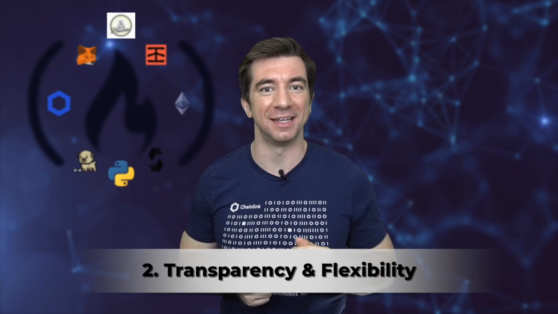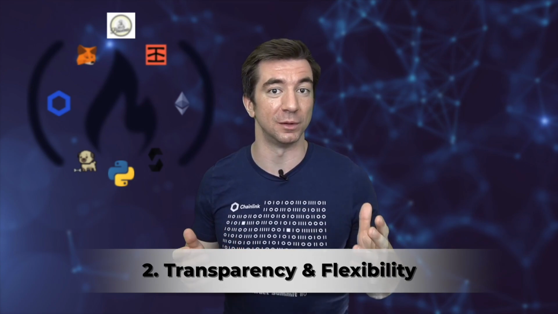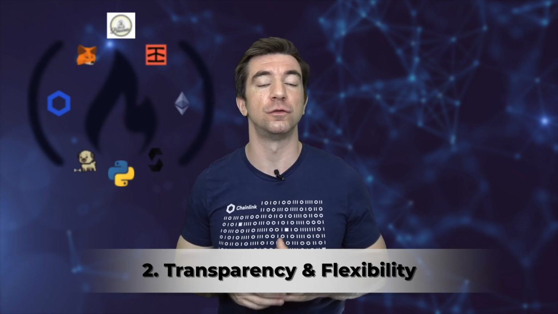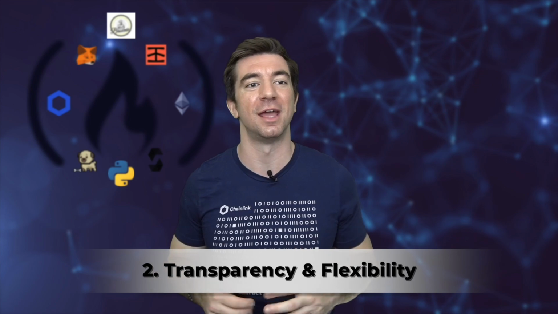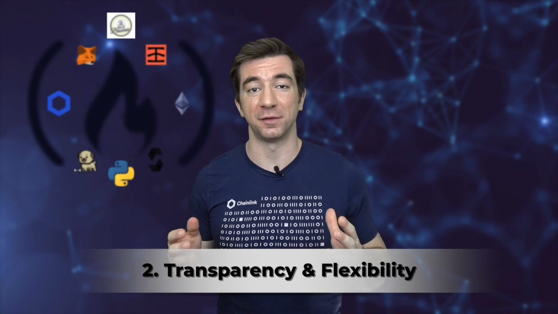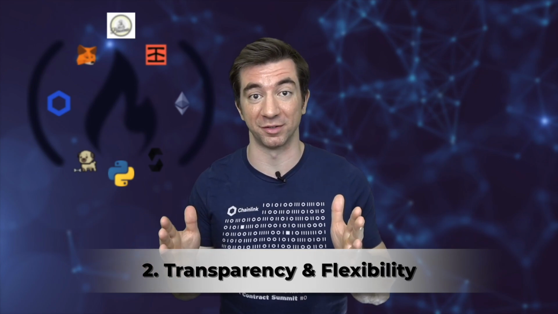Now, additionally, this doesn't mean that everything you do is tracked. The blockchain is pseudo-anonymous, so you can create different accounts and you can interact with it in many different ways. This leads me to my freedom point, but I'll get there in a second.